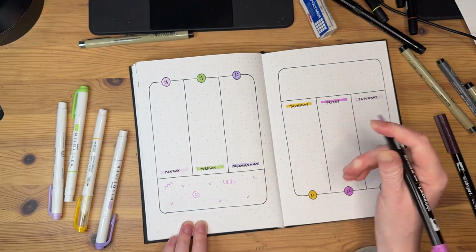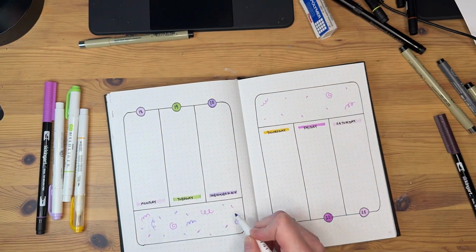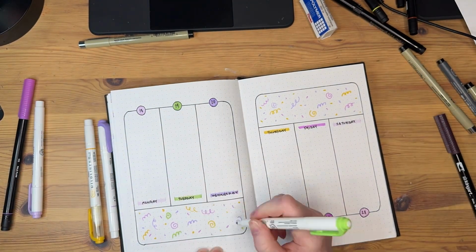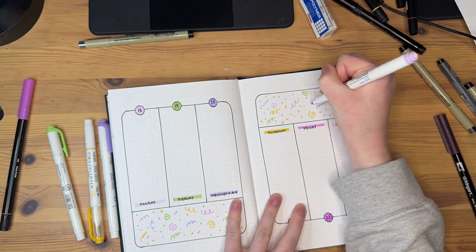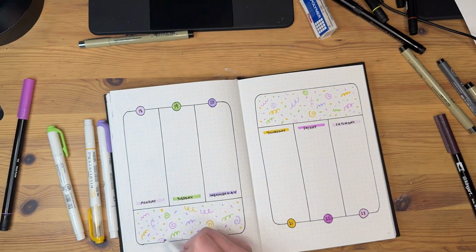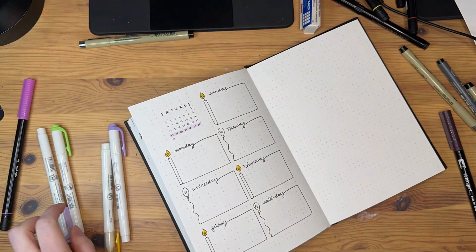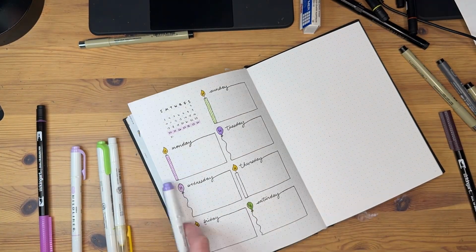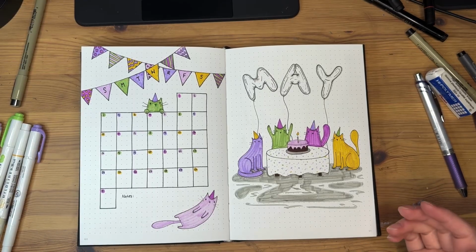In the blank spaces, I'm just doing different sprinkle or confetti type doodles in the alternating colors. And I actually really love the way that this turned out, even though it is so simplistic. And I think you could use this for like New Year's or something as well. And then once again, just alternating colors for week 5. And with that, the May bullet journal spreads are finished.